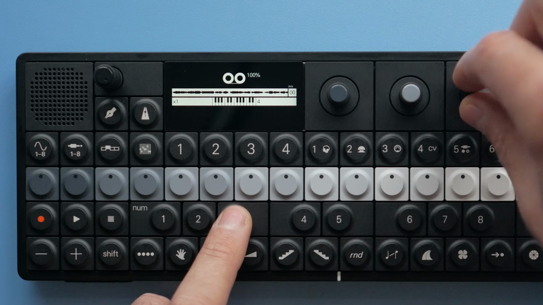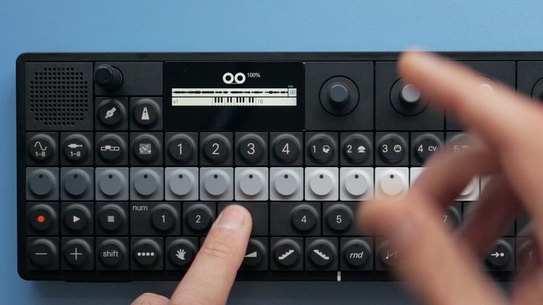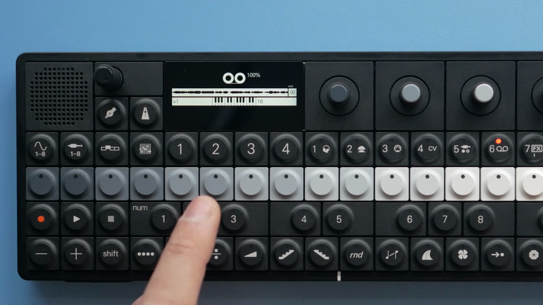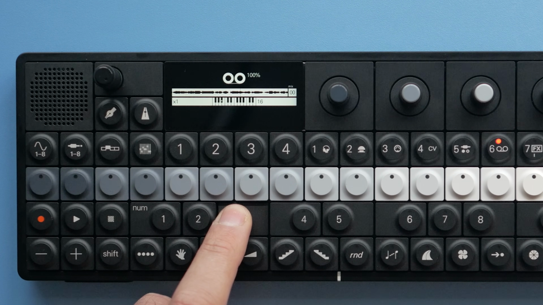Wonderful. As easy as that. And it goes up to 16, so it will give me the complete loop. 6, 7, 8, 9, 10, 11, 12, 13. You can imagine what the rest is. Let's turn it back to 1.